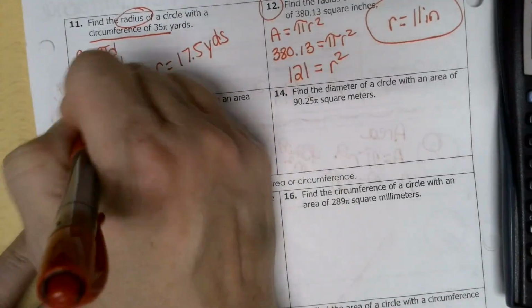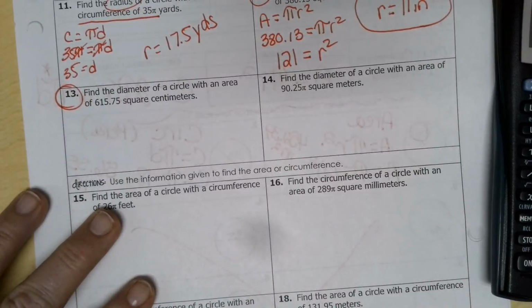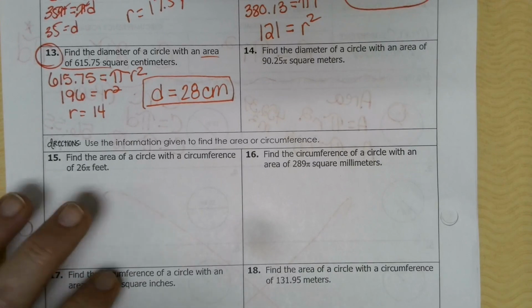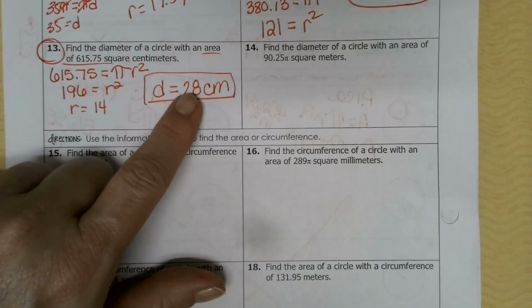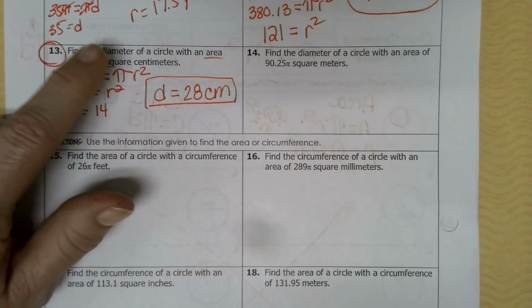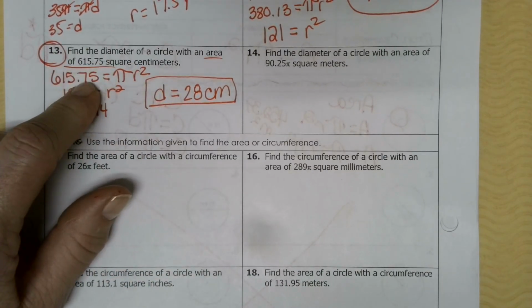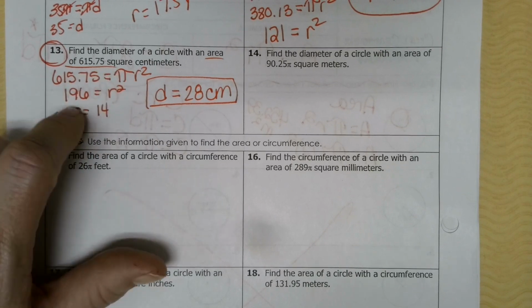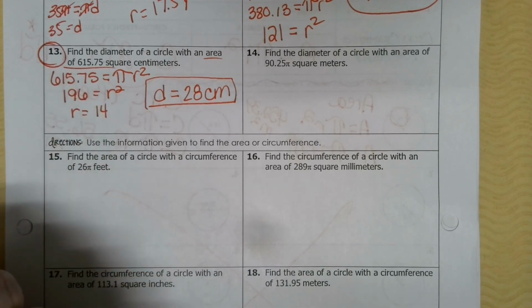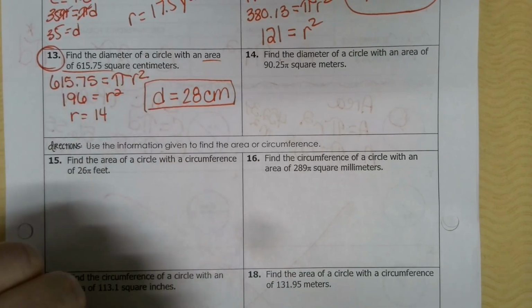Okay, you go ahead and do number 13 for me. All right, I hope you didn't get tricked. So it did end up with the radius, but they wanted the diameter. So we're going to double that radius to get the diameter. They gave us the area, so I put that into the area formula. I divide by pi. It was 195.9999, so that's 196. And then square root that and you get 14. Double it to get the diameter.